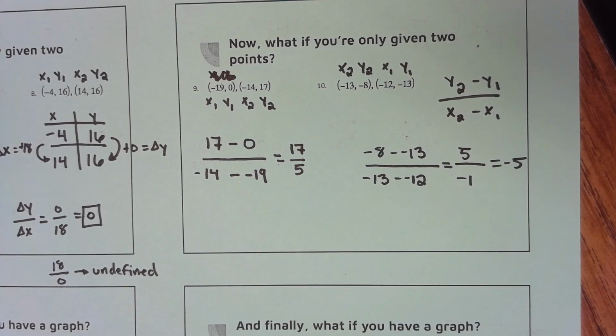x2 is negative 13 minus x1 of being negative 12. Once again, we are adding with the double negatives there. Negative 13 plus 12 is negative 1. And change in y divided by change in x gives us our slope of negative 5.